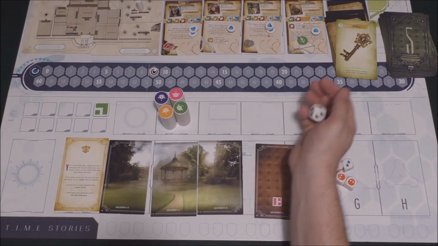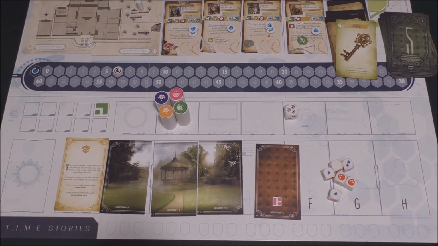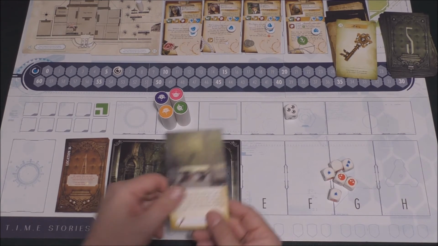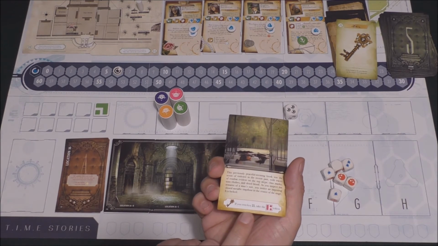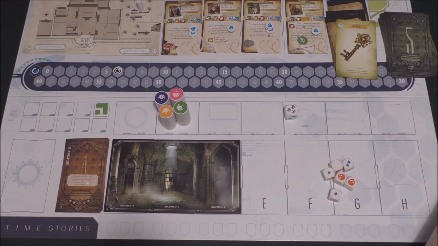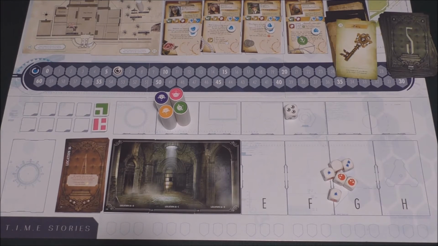So we have to roll the die. 3 again. We're not lucky. Here we go. And I'll just set up location number 16. I was a little anxious earlier, so I forgot I had the key, but I forgot to take the token here, so I'll just add that. We have that token now. It's important right now, because now we'll just have to see what's here.